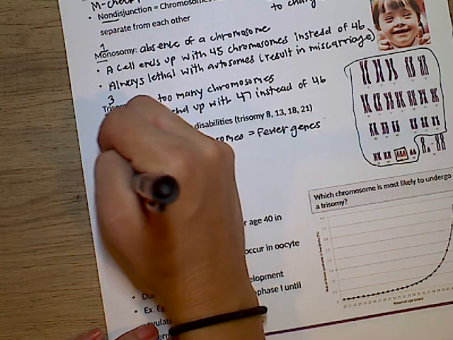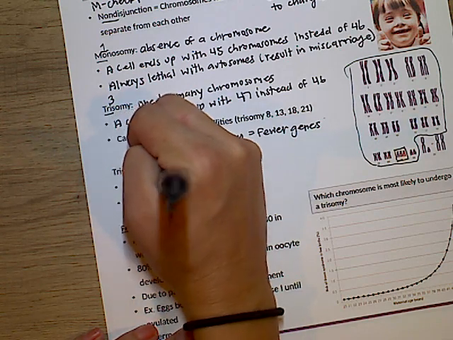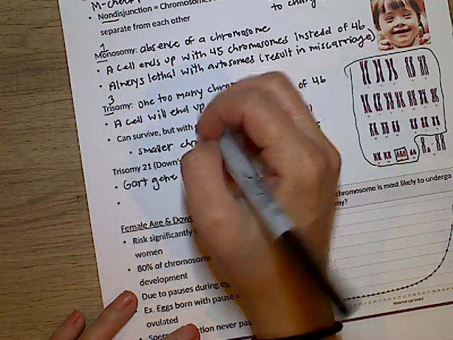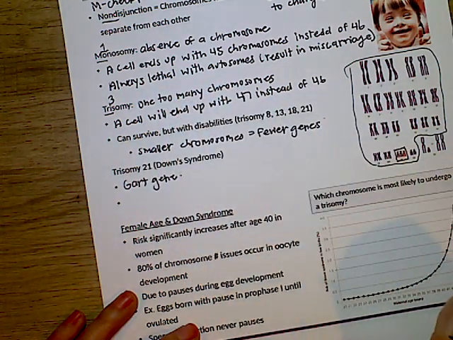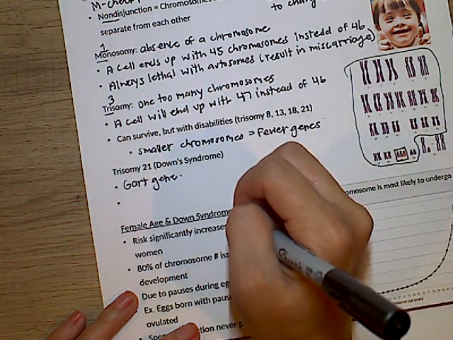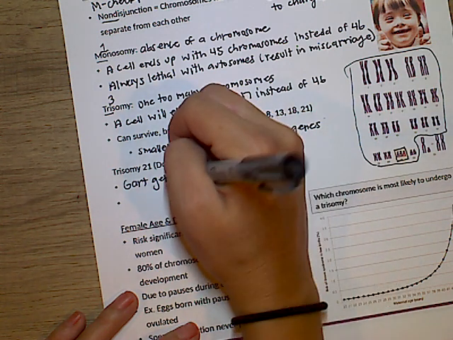There's something called the GART gene. That's on that 21st chromosome, and an extra copy of this gene causes cognitive defects.